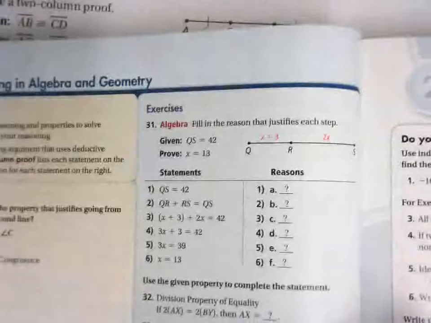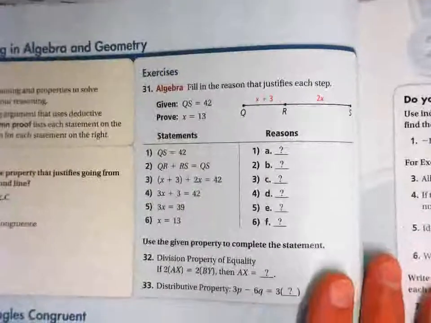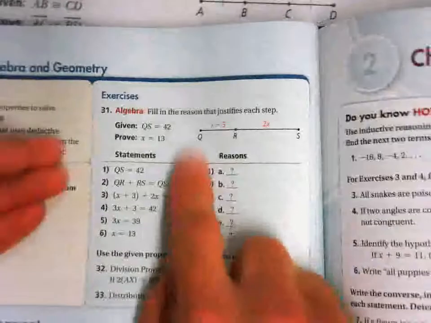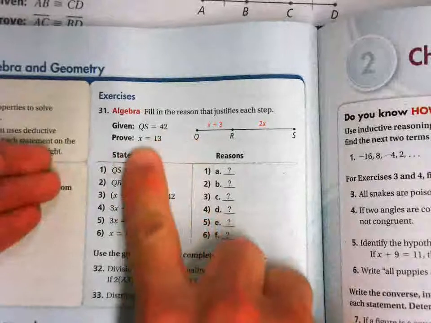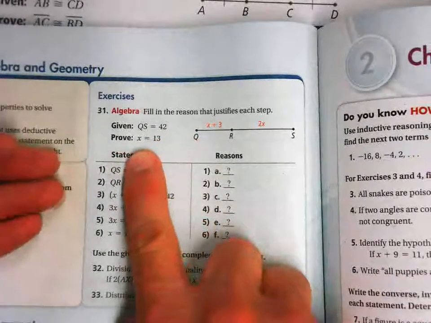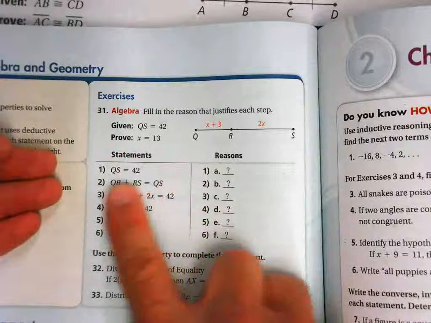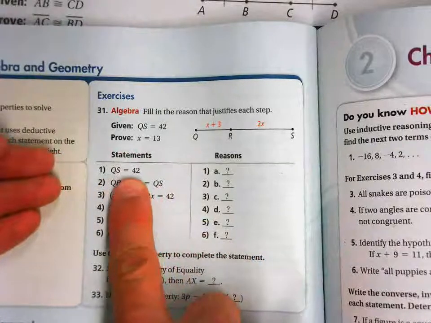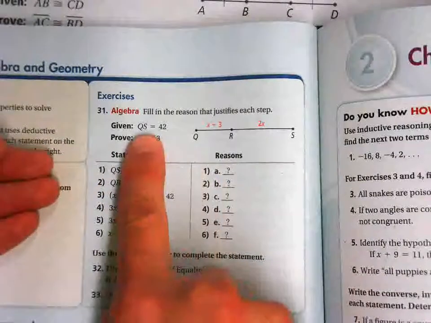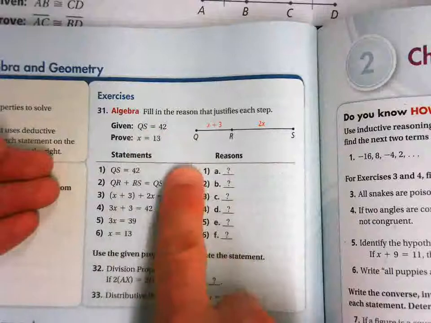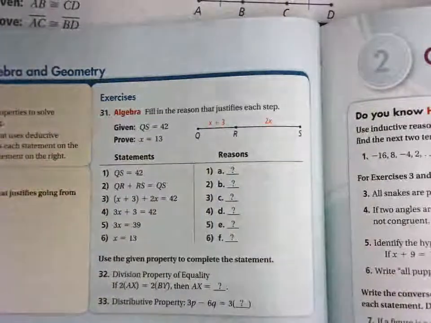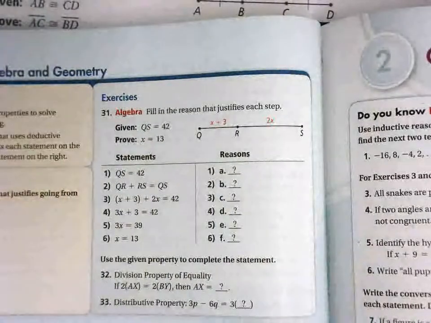And I'll just quickly go over this. You got to pay attention. I'm not going to write this all down. If you look at the exercises here, we're going to prove that x equals 13 in this exercise. So the statement, QS is equal to 42. What's the reason? Given. We can write given.